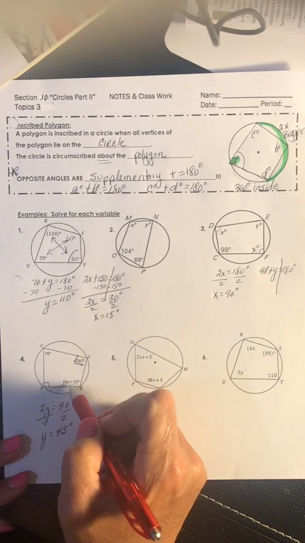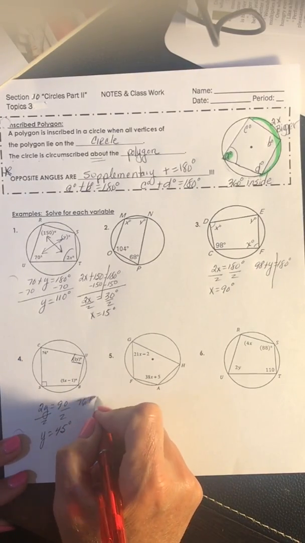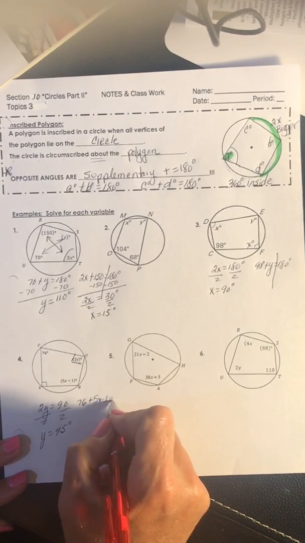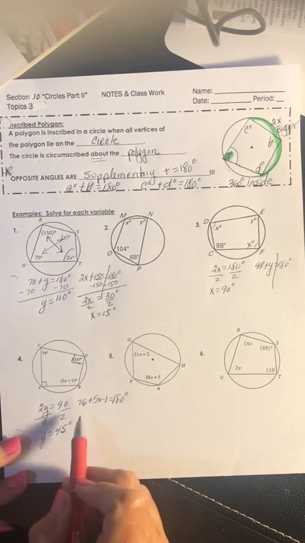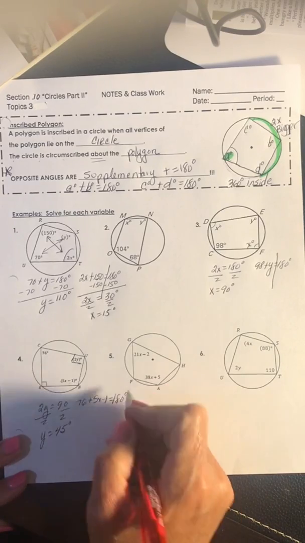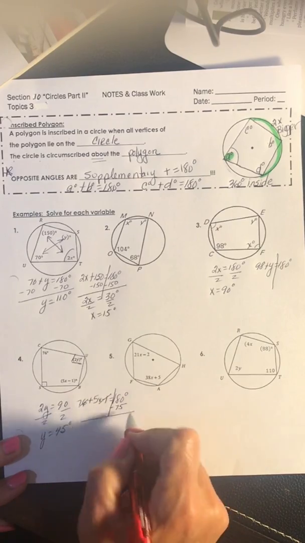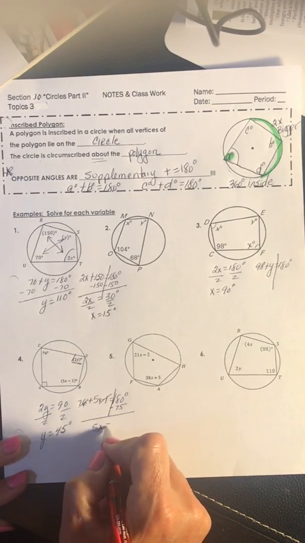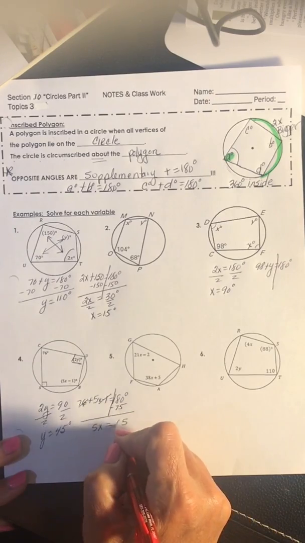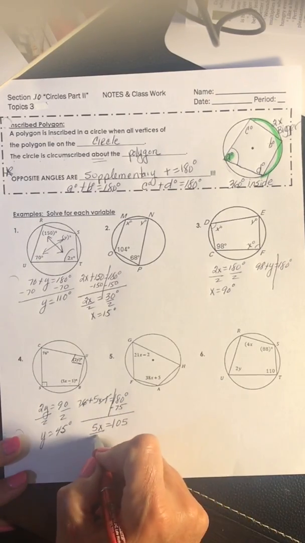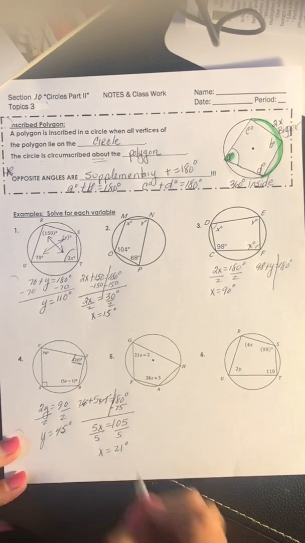These two are supplementary. So 76 plus 5x minus 1 equals 180. 76 minus 1 is 75. So subtracting 75 from both sides, we end up with 5x equals 105. X equals 21 degrees.